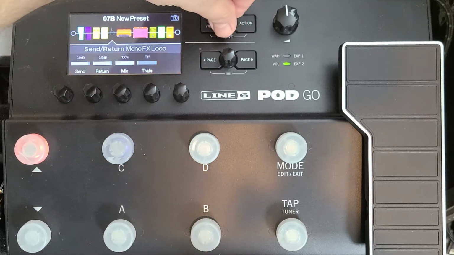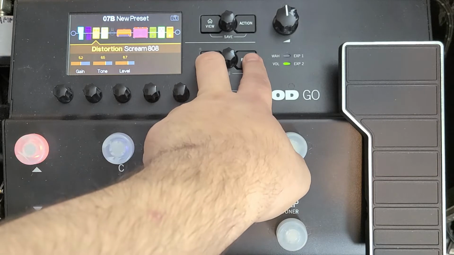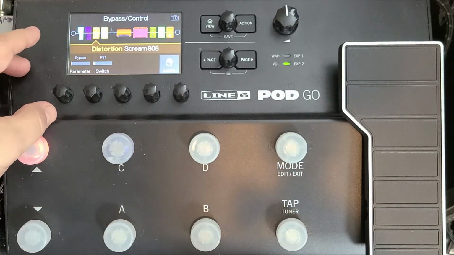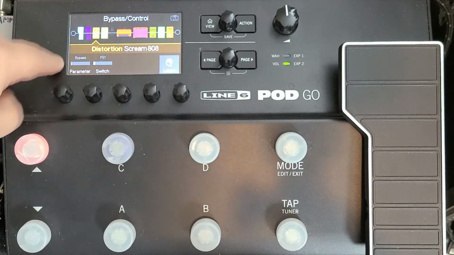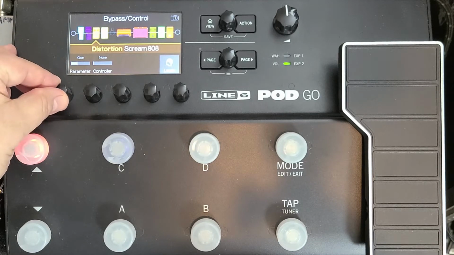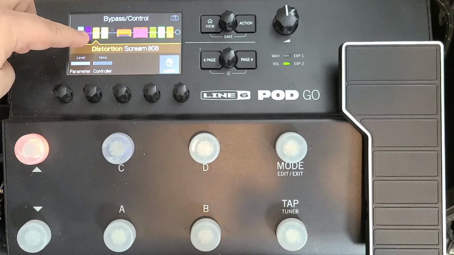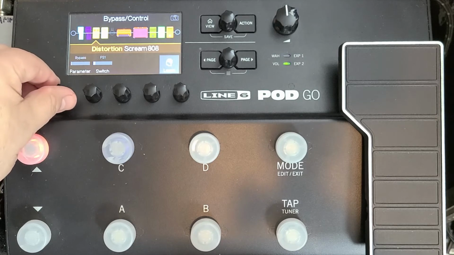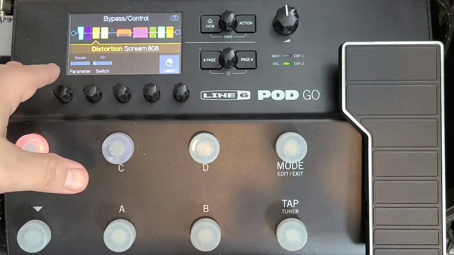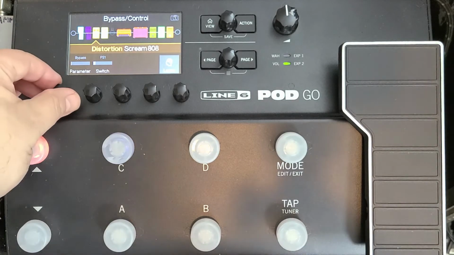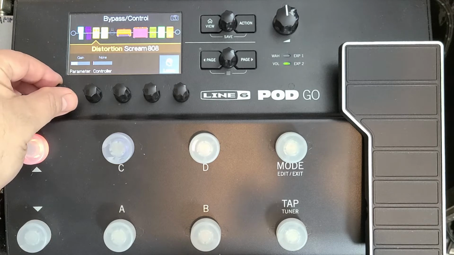So we go over to the distortion. We press and hold the two page buttons once again. We go to bypass control, and instead of bypass being here, you're going to go to gain on this particular one. So you can control gain, tone, and level on this particular overdrive. The parameters here will change depending on what pedal you have. Every parameter that each pedal offers will be available for you to edit here.